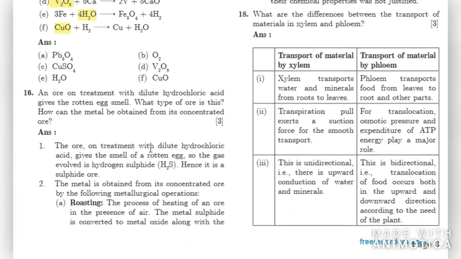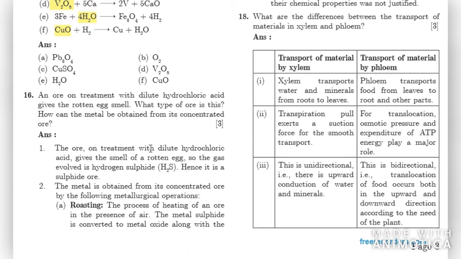Question number 16 says an ore on treatment with dilute hydrochloric acid gives a rotten egg smell. What type of ore is this? How can the metal be obtained from its concentrated ore? So the ore is a sulfide ore, and the gas evolved on treatment with HCl is H2S, hydrogen sulfide, which has the smell of a rotten egg.